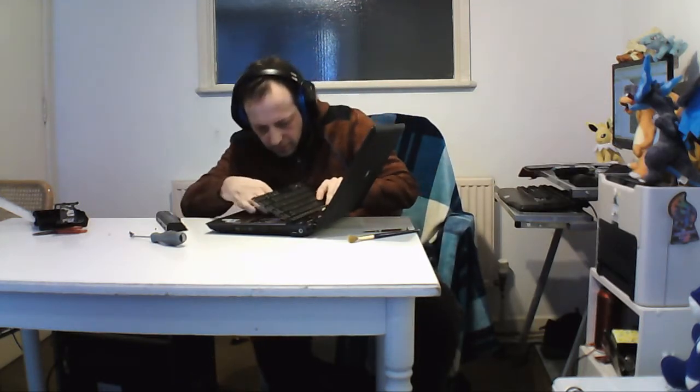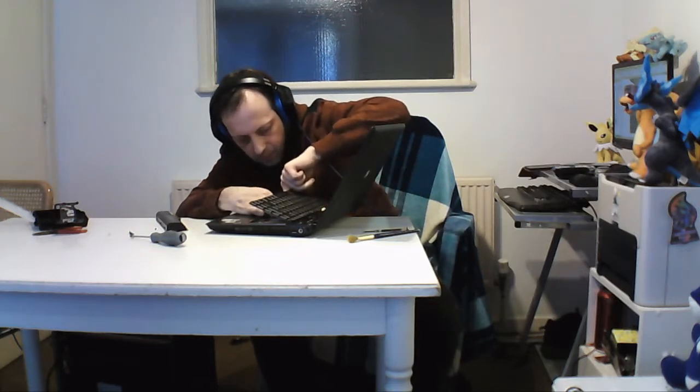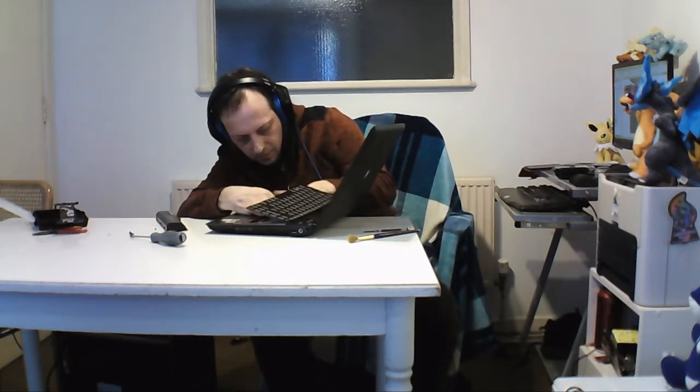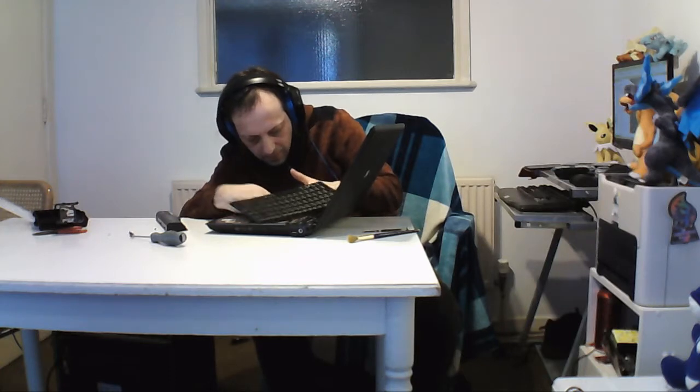Sorry for my language, I just found out what this little clip does. Let's put it underneath the... Oh dear, who designed this? Bastards.